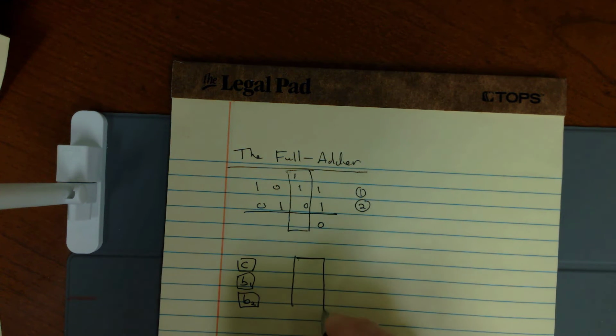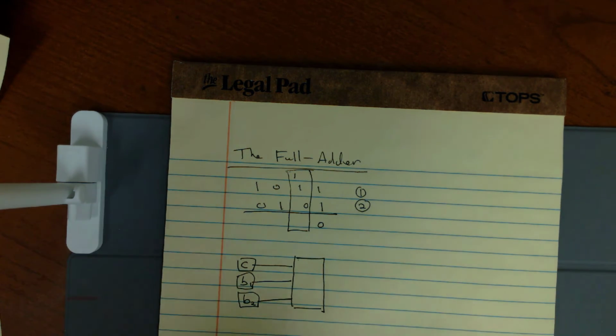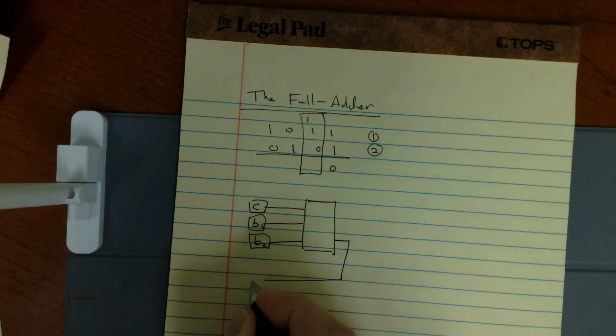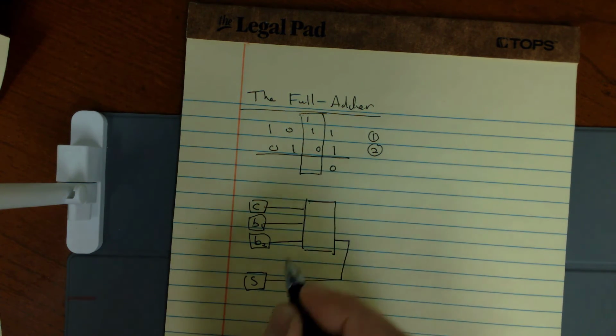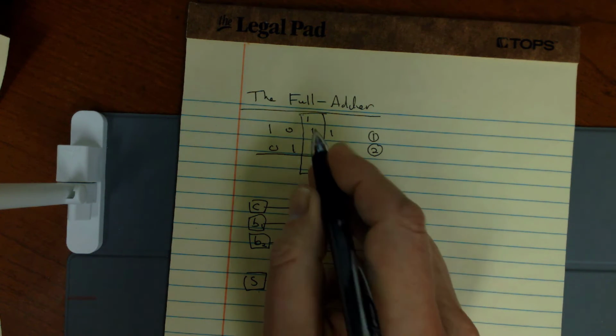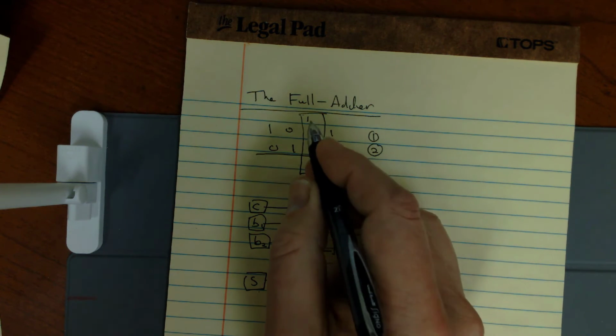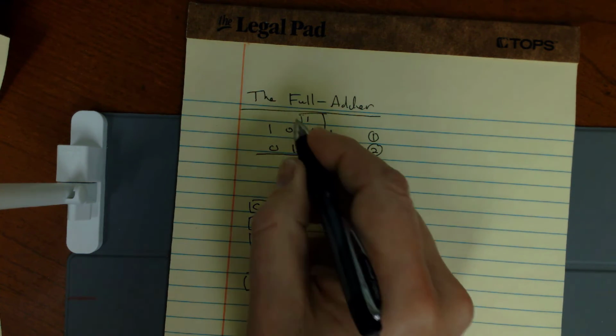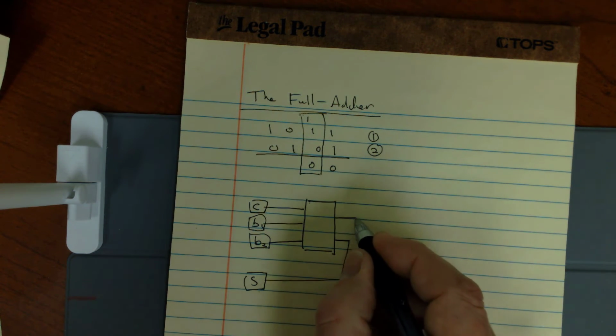They go into our black box, which is the full adder, and we'll also have 2 outputs. The outputs, we'll put down the S. So 1 plus 1 plus 0, our sum is 0, and we'll have a carry out.